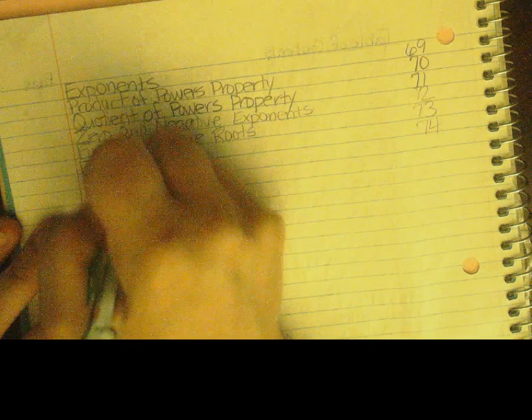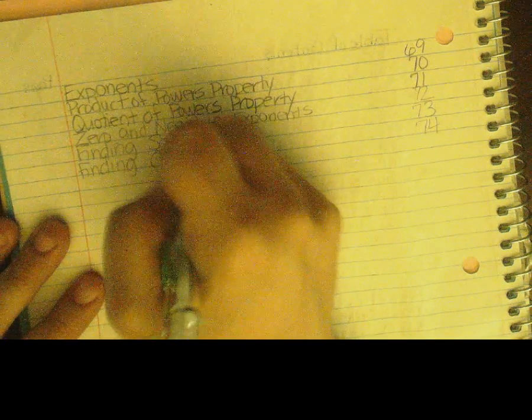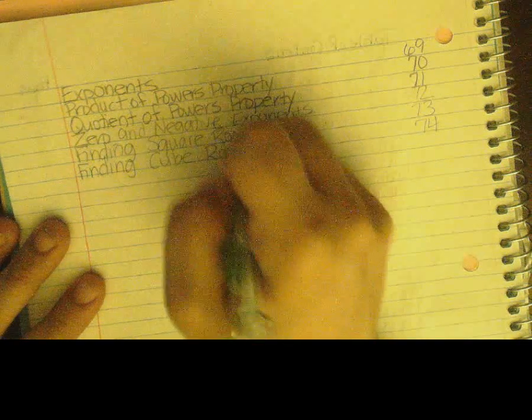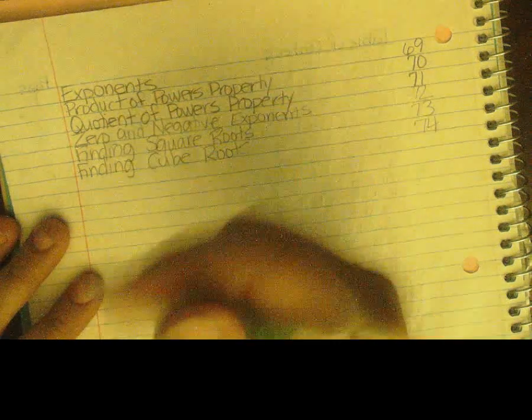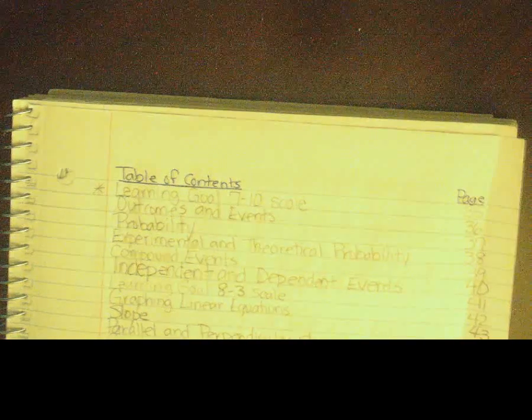Finding cube roots. The pencil keeps breaking. Woohoo! Finding cube roots. So let's do this. Turn to page 74.